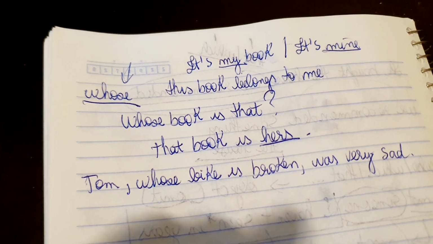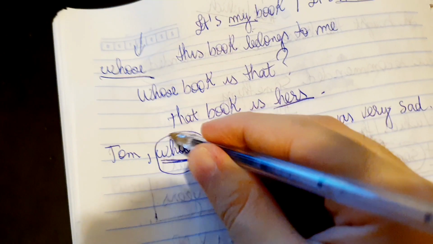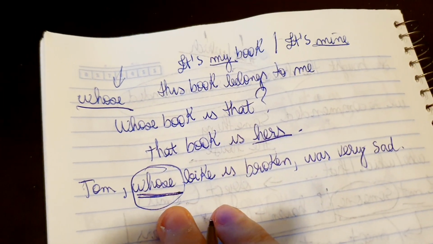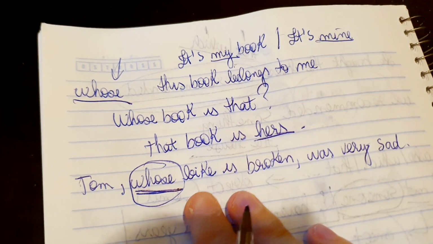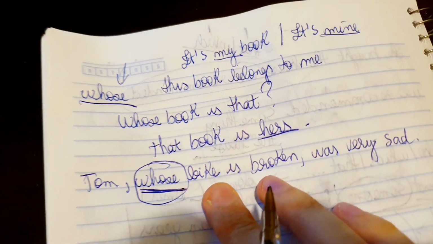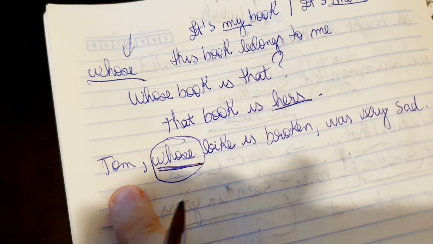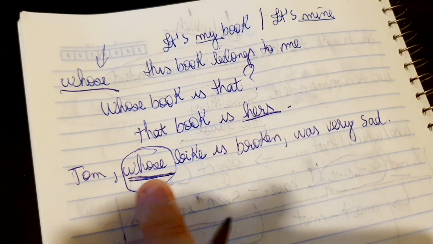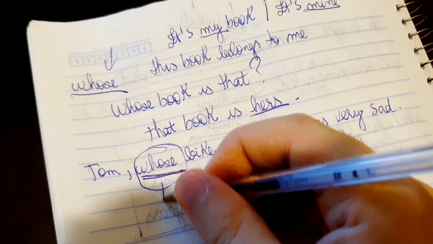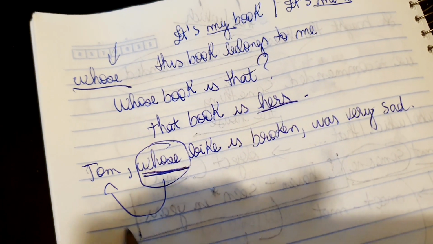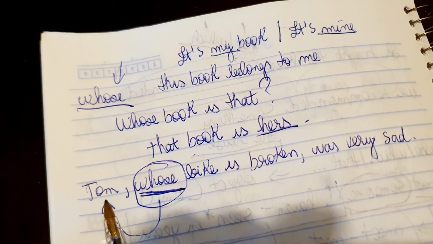Let's understand. Whose bike? Whose indicates a relationship of owner, right? The bike belongs to Tom. It's ownership, okay? The bike belongs to Tom. The bike is Tom's. It belongs to him. So it's the beginning of a relative clause because whose refers to the person the bike belongs to.